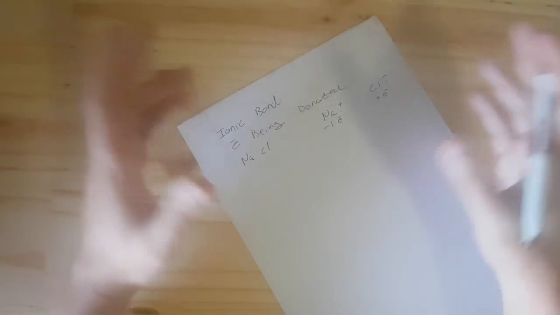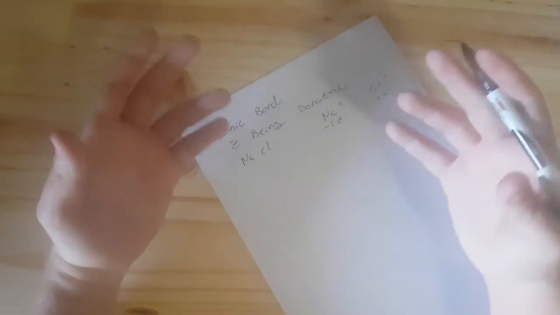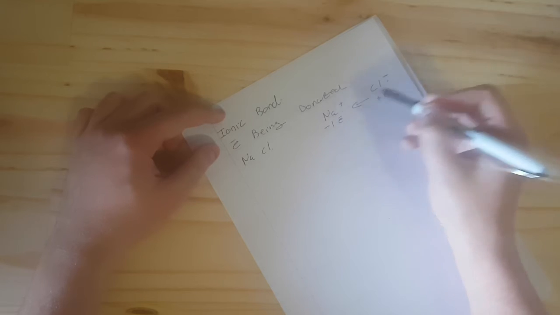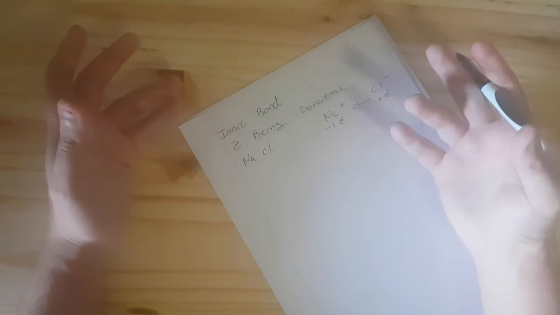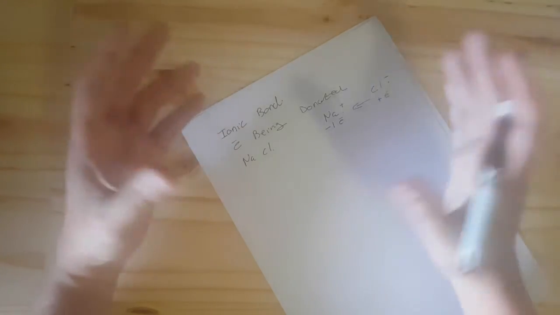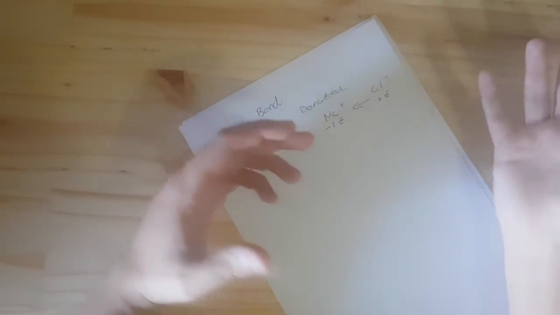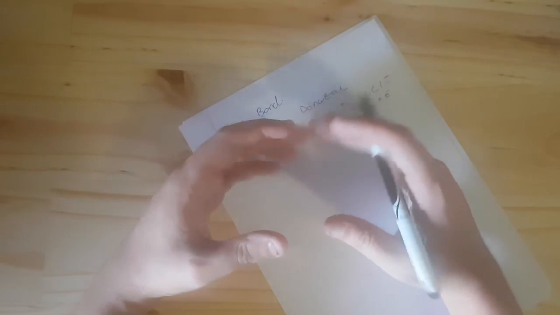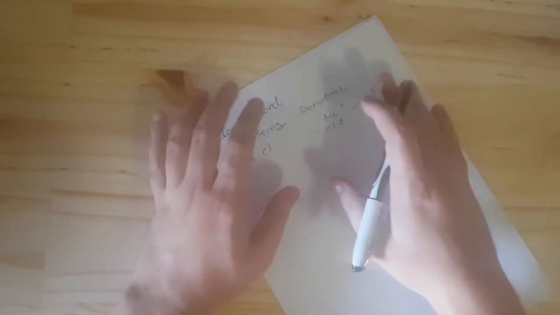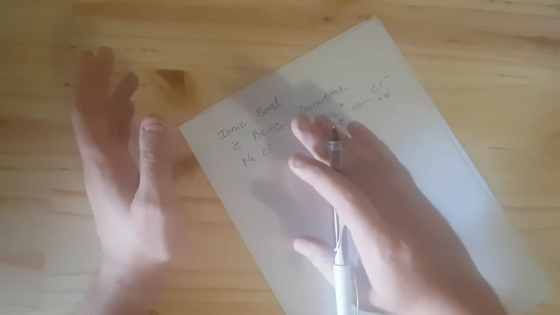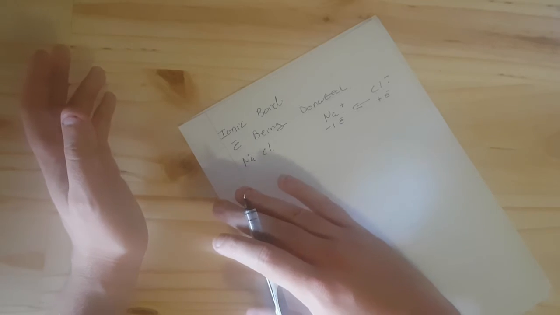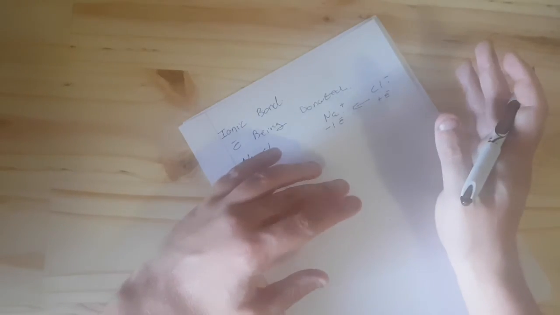So what happens when these two bond, the chlorine essentially hands over one of the electrons to the sodium. So in an ionic bond, an electron is donated by one of the elements, the other one receives it. This is a very important distinction between covalent and ionic, the sharing of electrons versus donation of electrons.